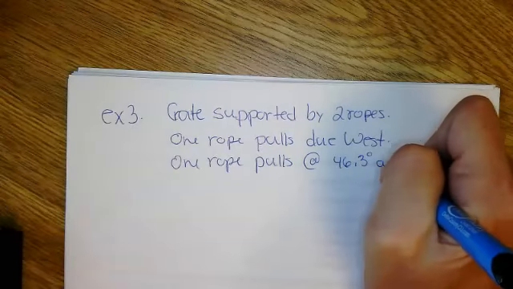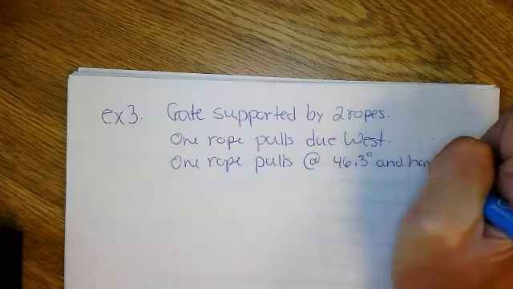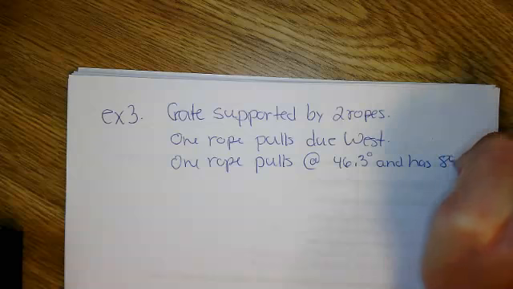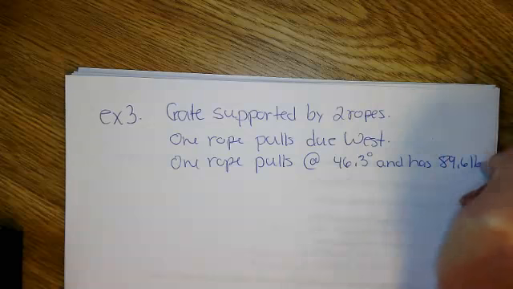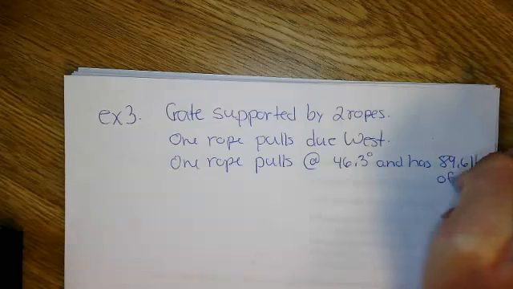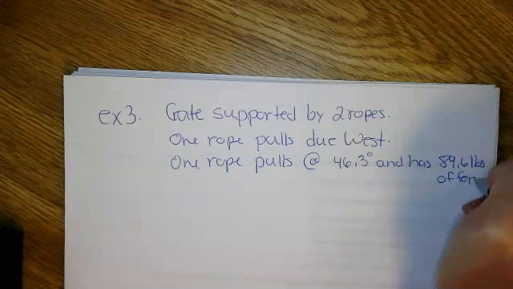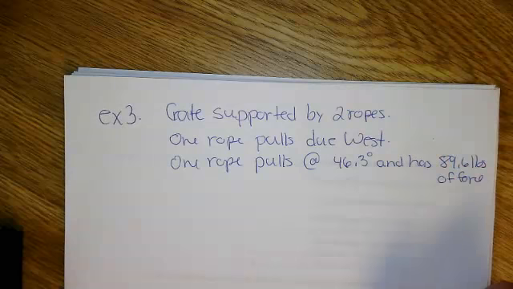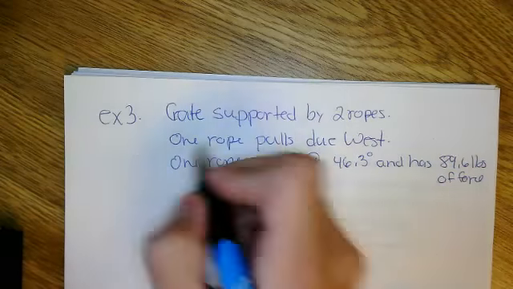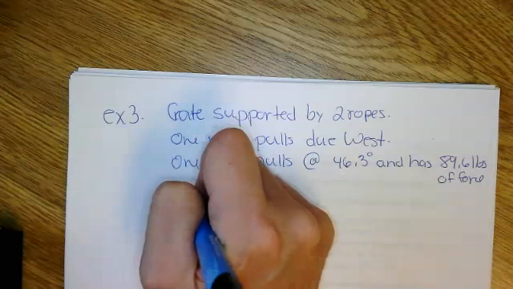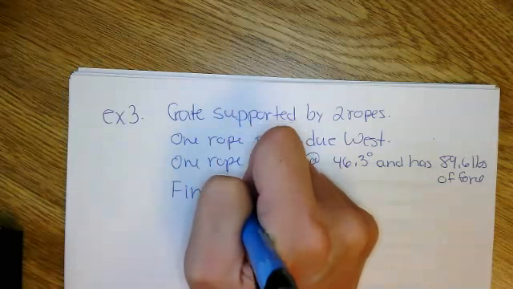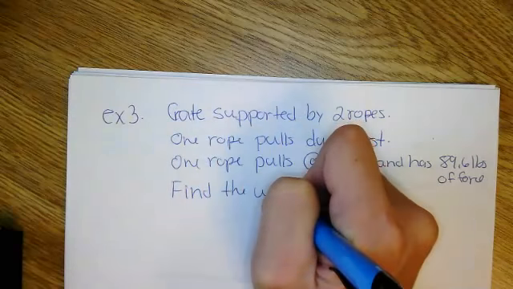And the second rope has 89.6 pounds of force on it. Can you find the weight of the crate?